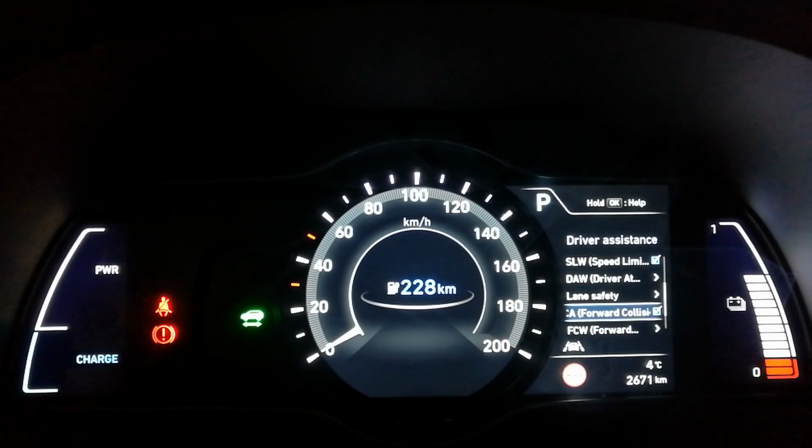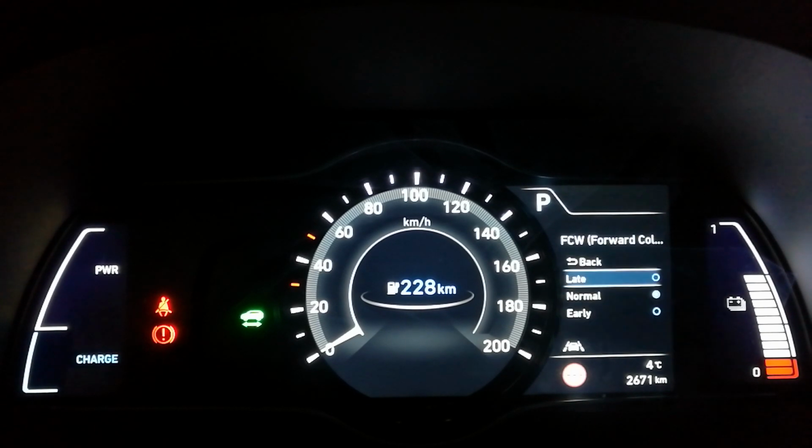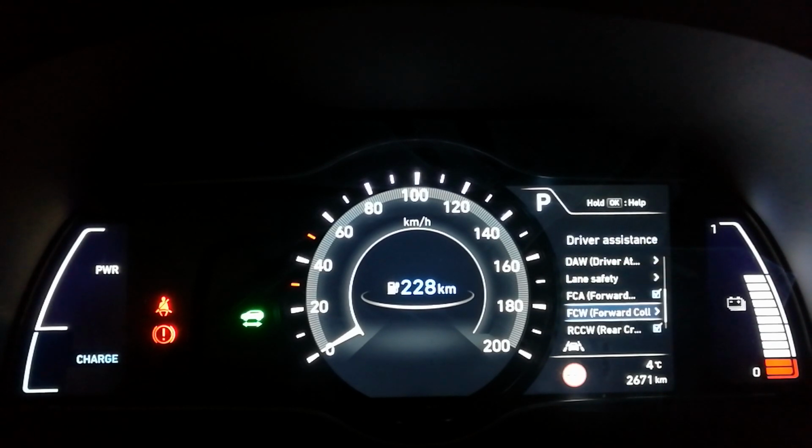Forward collision warning. So if a car suddenly brakes very strongly, then it will warn you. And forward, oh no, this is the forward collision assist, avoidance, so it will brake by itself. And here it will give you a warning, very late, very early, or normal. This would just warn you, hey, there's something in front, you should slow down. You can do it yourself or not.